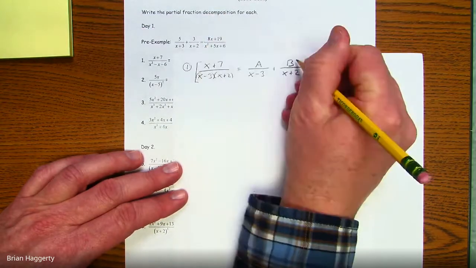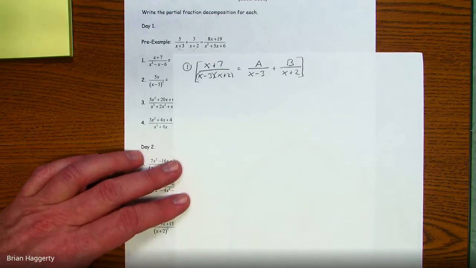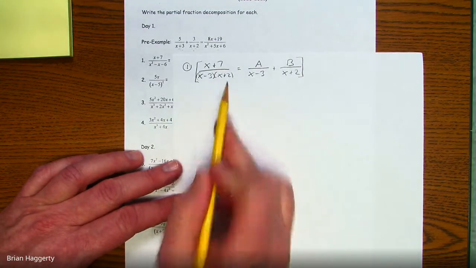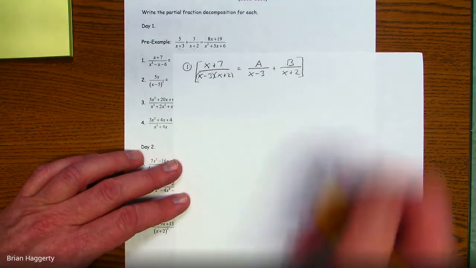All right, next move is we're going to multiply through by the common denominator. For the types of problems we're going to be doing in here, that original denominator that we split up, that's going to be the common denominator.